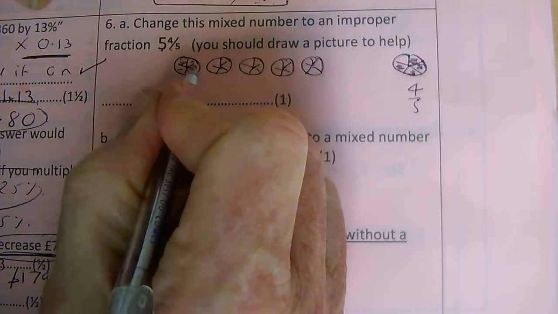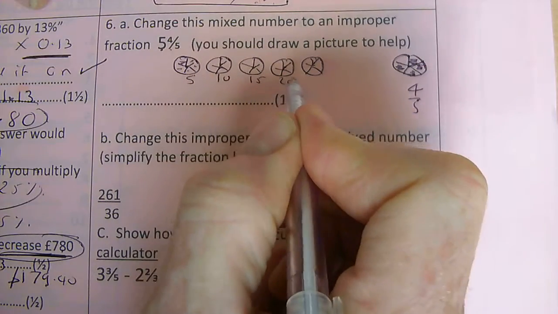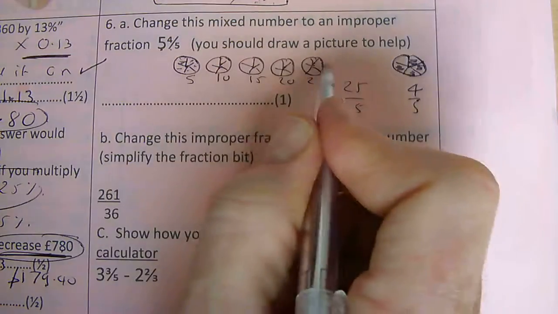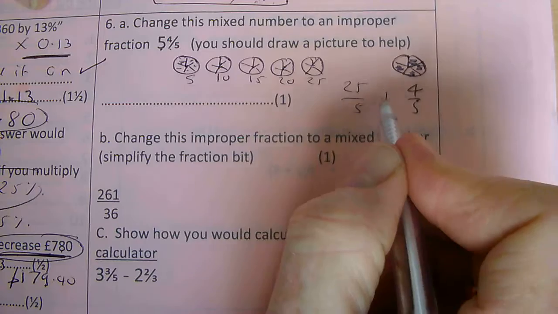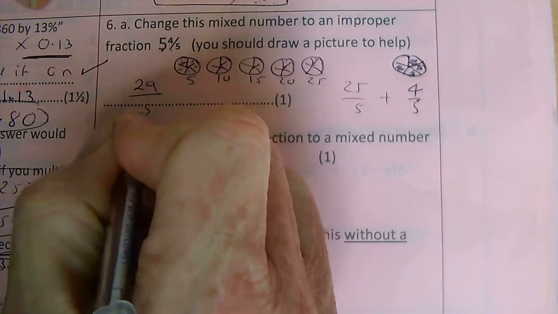1, 2, 3, 4, 5. There's obviously 5 there. Another 5 there. That's 10, 15, 20, 25. So far there's 25 fifths there. And another 4/5 there, which is a total of 29 fifths.